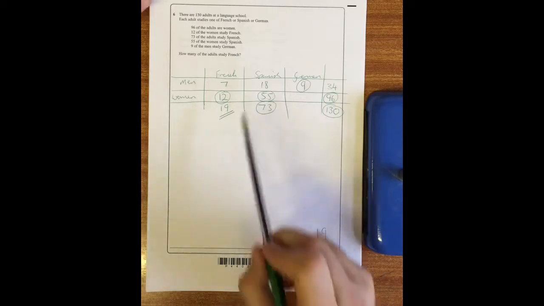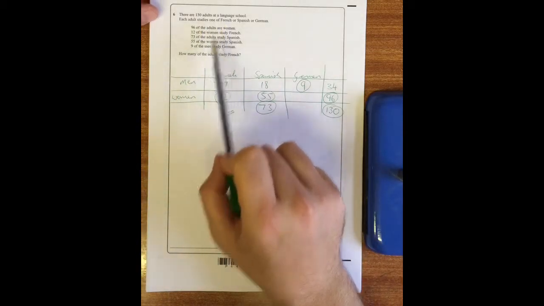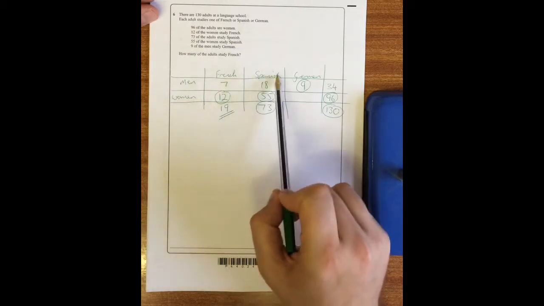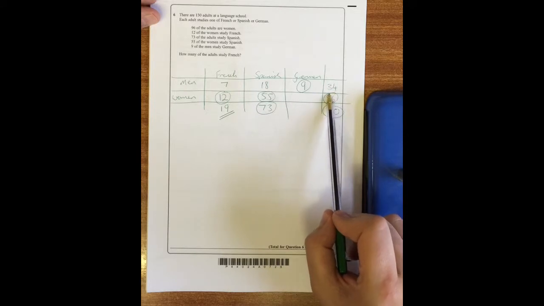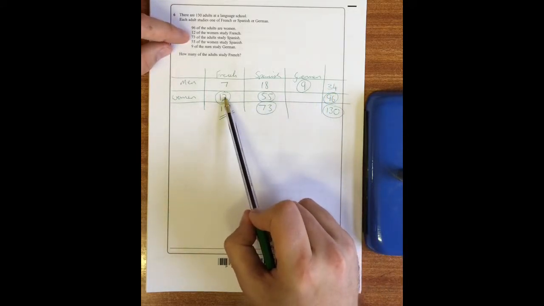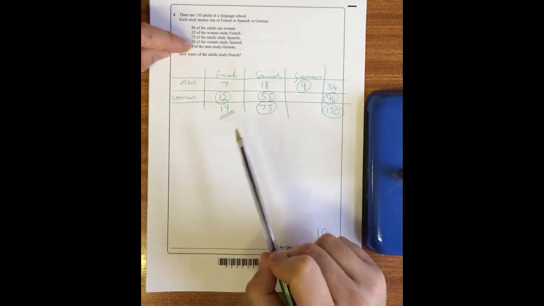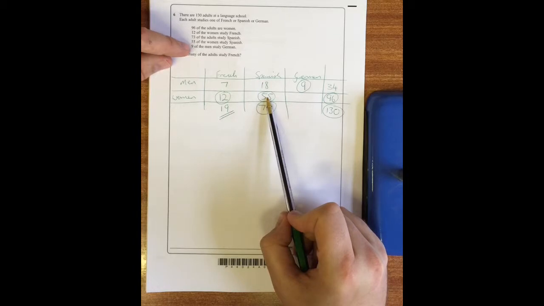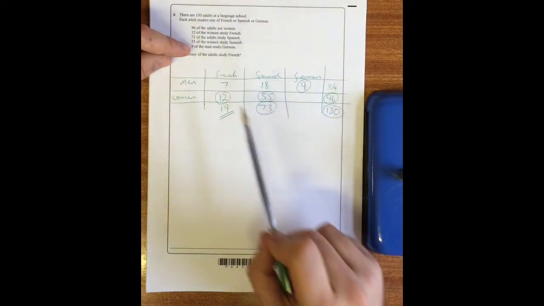Question 6. For this type of question, I would always write it down in a two-way table. So we're talking about men and women going to college to study French, Spanish and German. 130 adults altogether. 96 of the adults are women. 12 of the women study French. 73 of the adults study Spanish. 55 of the women study Spanish. And 9 of the men study German. So these ones in circles are the information from the question.